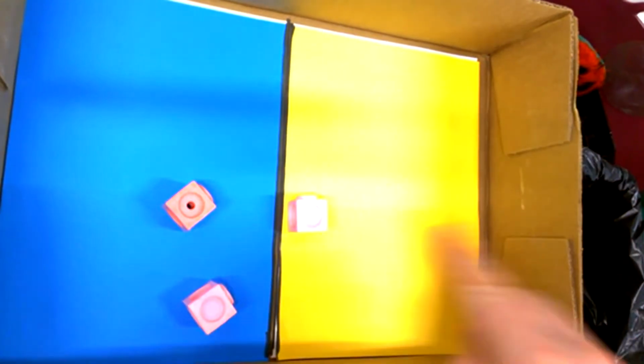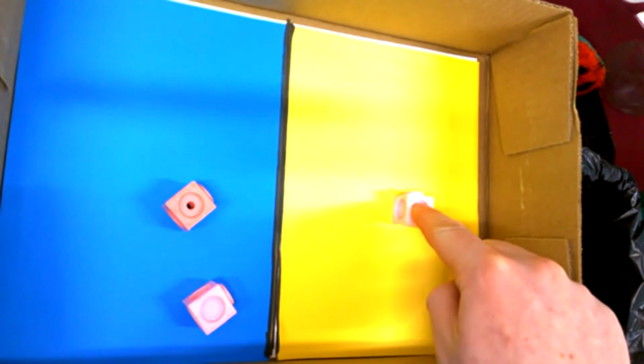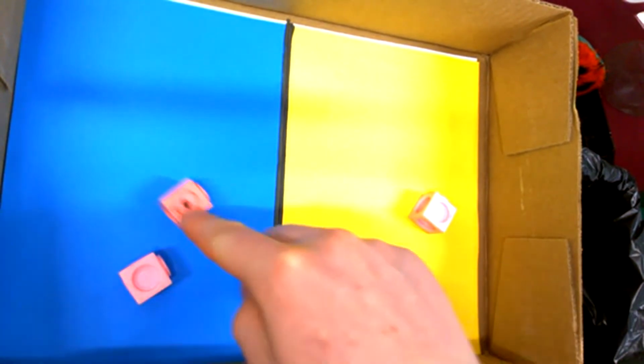Look. So I've given that a shake. Oh, look, I've got 1 on the yellow side and I've got 2 on the blue side. So I know that 1 and 2 makes 3. Well done, boys and girls, if you got that.